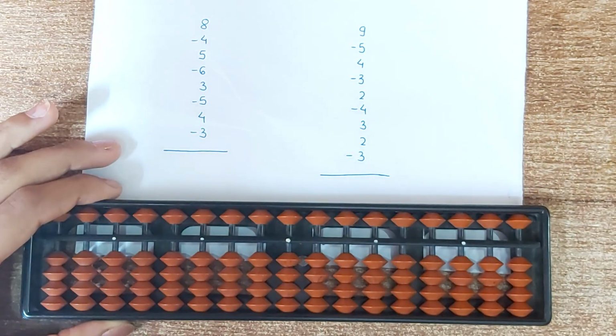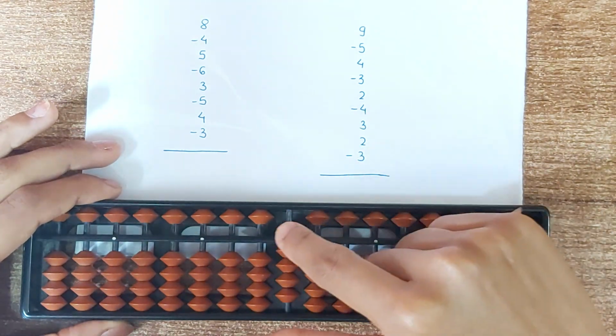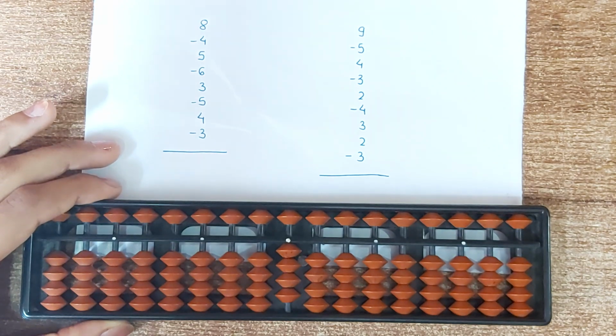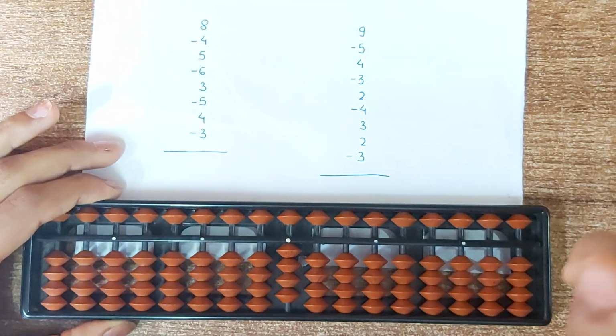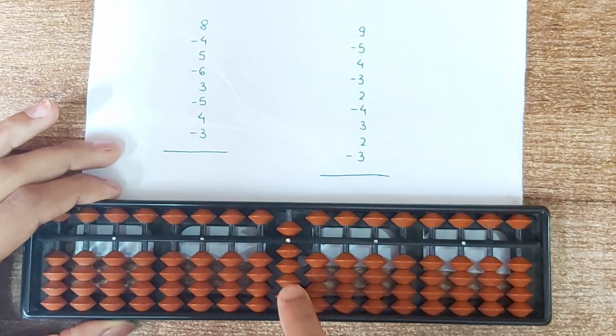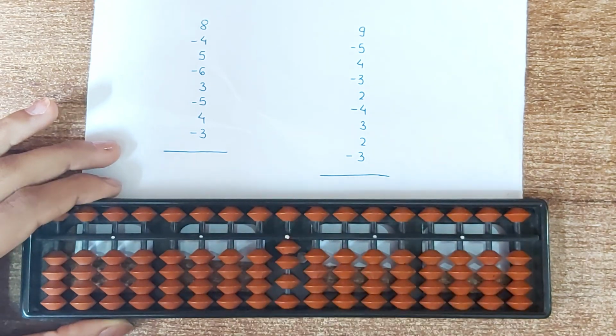Now let's do the next question. 9. Then minus 5. Then 4. 4 is not possible as enough beads are not available. So we have to do plus 5 then minus 1. Now minus 3. Plus 2. Then minus 4, again you have to do plus 1 and then minus 5.